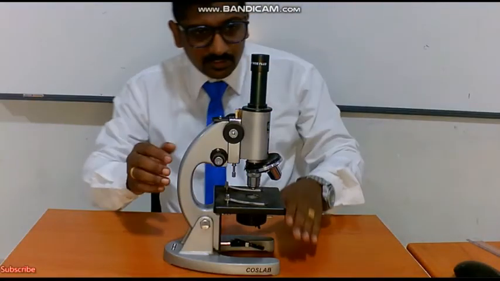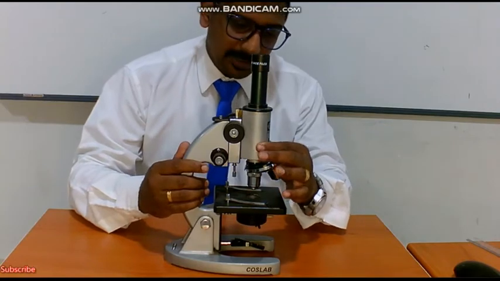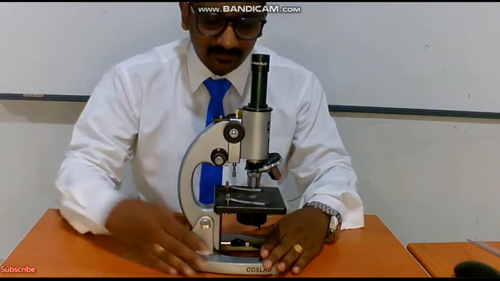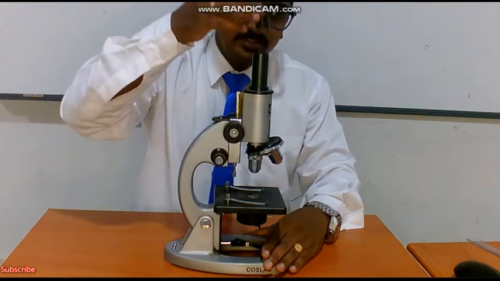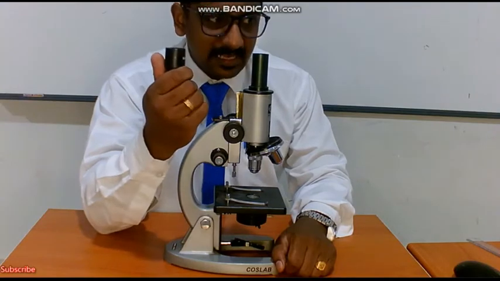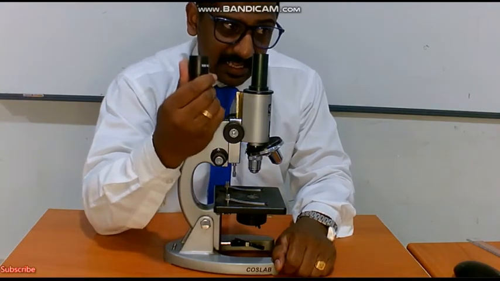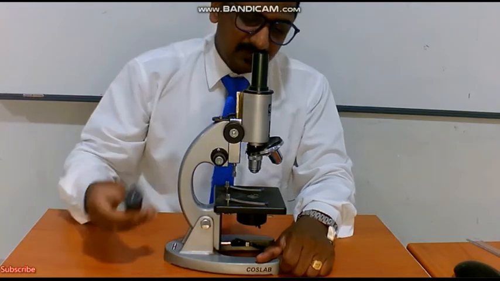Okay, as I told you, this is the body of a compound microscope. This is the arm, this is the foot. In the body of a compound microscope, there is one piece which is above. This is called the eyepiece, which comes with 10x, 15x and 20x magnification.